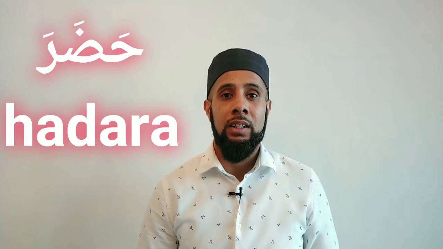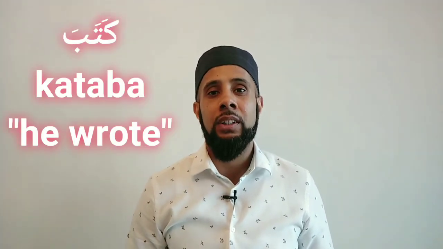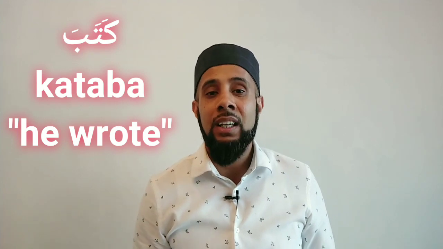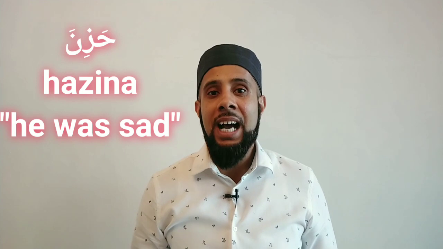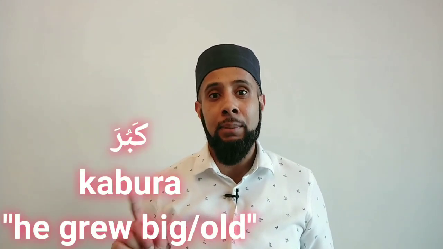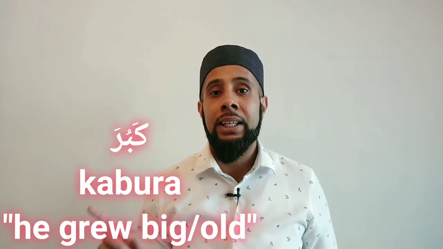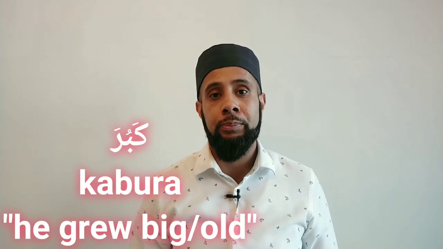Now in this form, the first and third letter will always have fatha: hadara, wasala. However, the middle letter, the second letter, may take a kasra or dhamma. For example, kataba means he wrote. However, we have hazina, here the middle letter za takes a kasra. Hazina means he was sad or upset. Or kabura, here there is a dhamma on the middle letter. Kabura, he grew or became big or old.